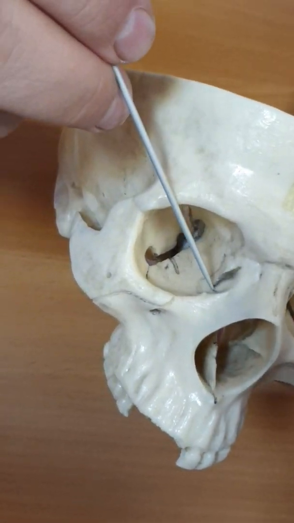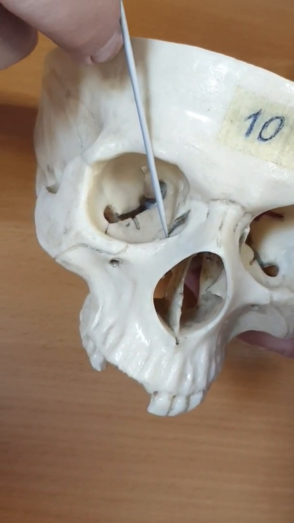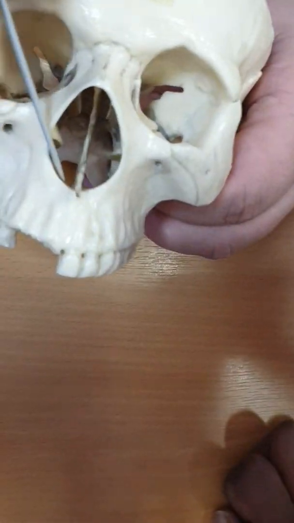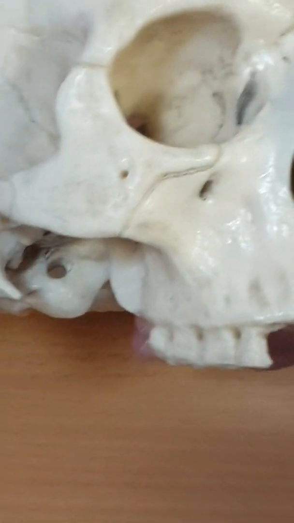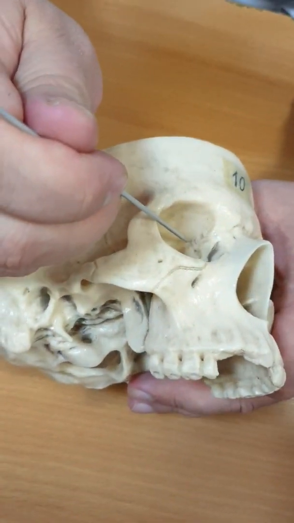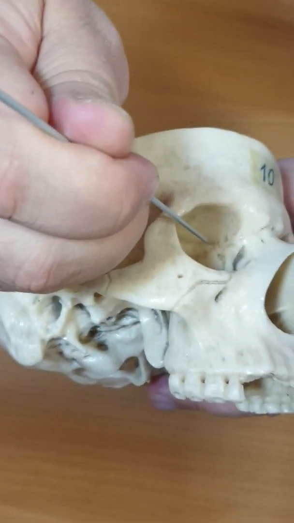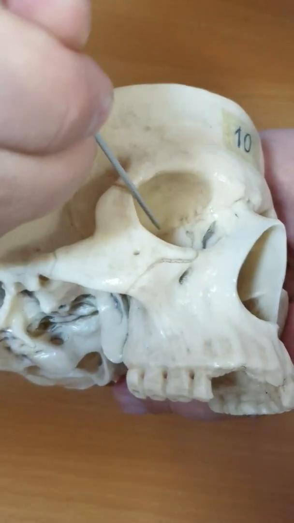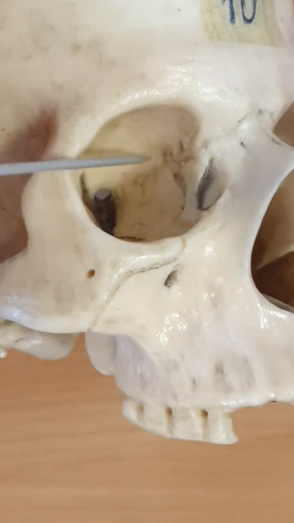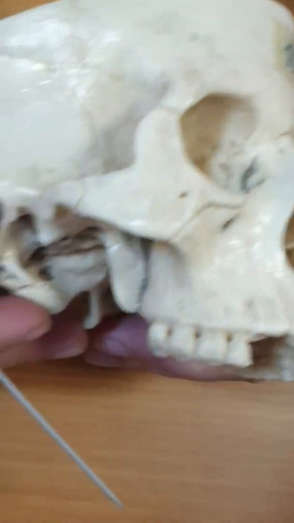From fossa sacci lacrimalis starts canalis nasolacrimalis. It opens into the nasal cavity. And the last two openings, here and here, are absent, but you should remember foramen ethmoidale, anterior and posterior. They are openings of the orbita.